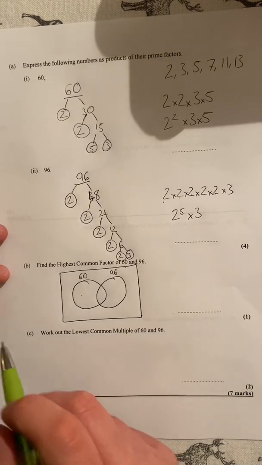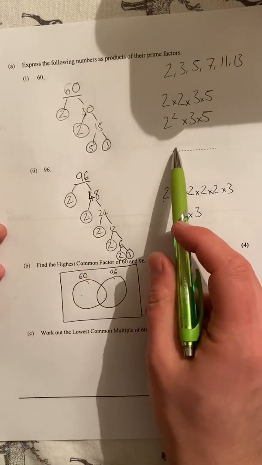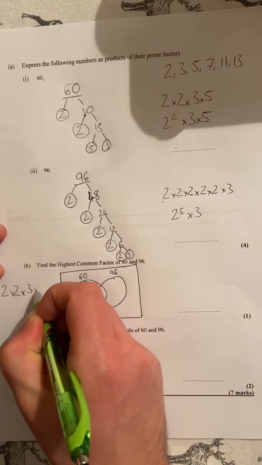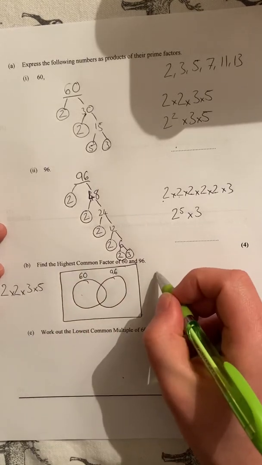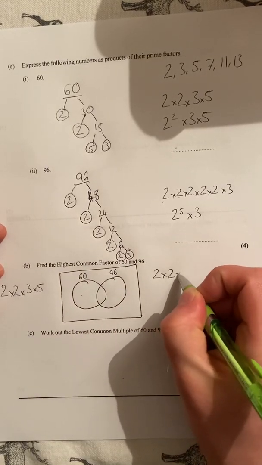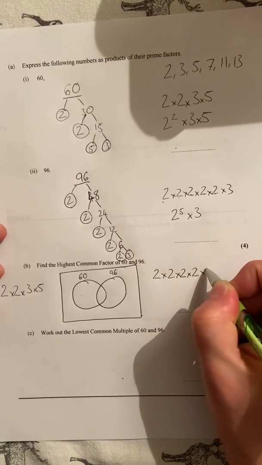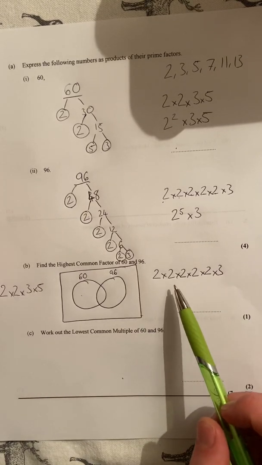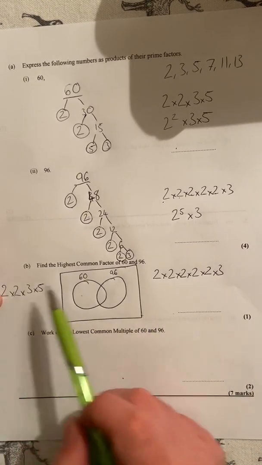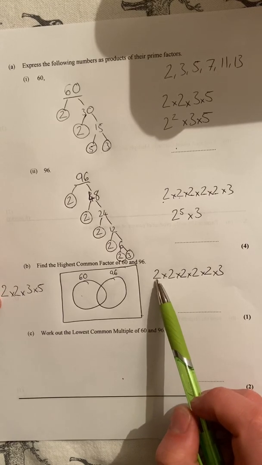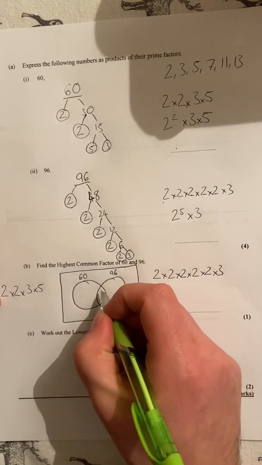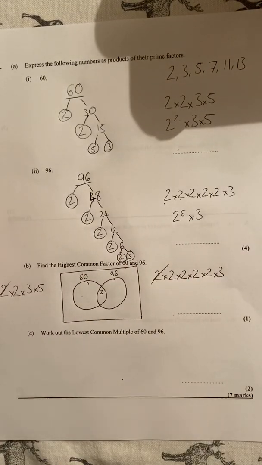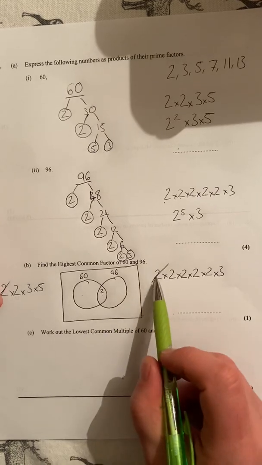Just to remind you, for the factors of 60 up here, I've got 2 times 2 times 3 times 5. On this side, I've got 2 times 2 times 2 times 2 times 2 times 3. Now, if we look at both sets of factors, we have a 2 here and a 2 here. Because we've got a 2 on both sides, I'm going to put one 2 in the middle and cross off those 2s. I'm only putting one 2 in the middle, not both of them.